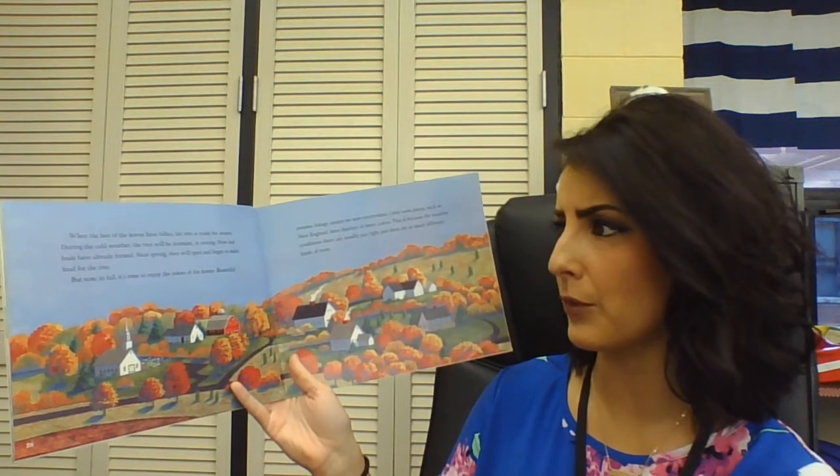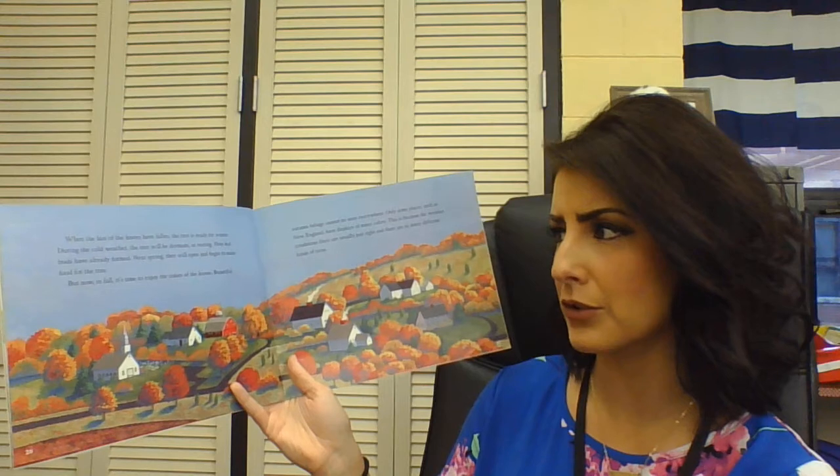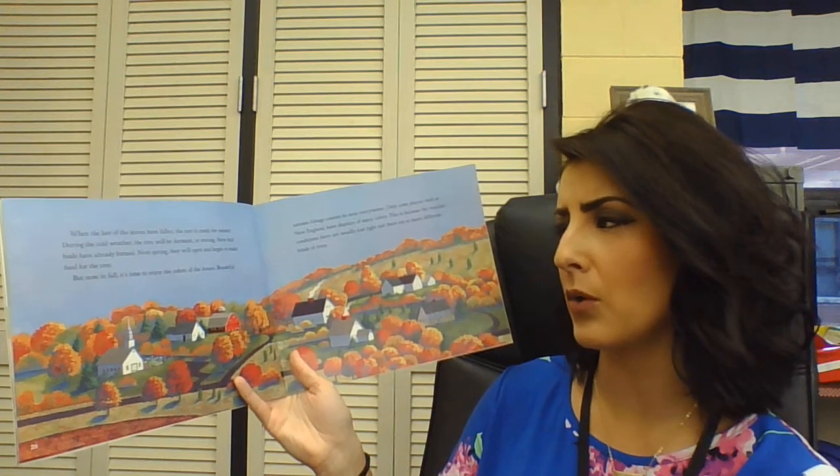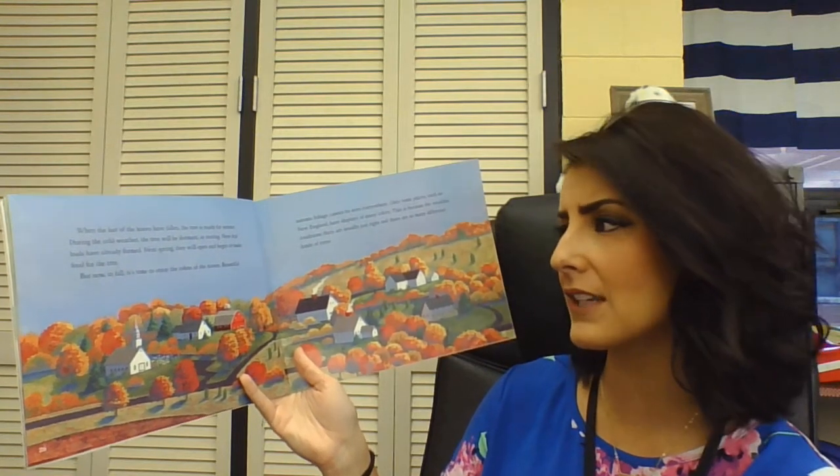When the last of the leaves have fallen, the tree is ready for winter. During the cold weather, the tree will be dormant, or resting. New leaf buds have already formed. Next spring, they will open and begin to make food for the tree. But now in fall, it's time to enjoy the colors of the leaves.